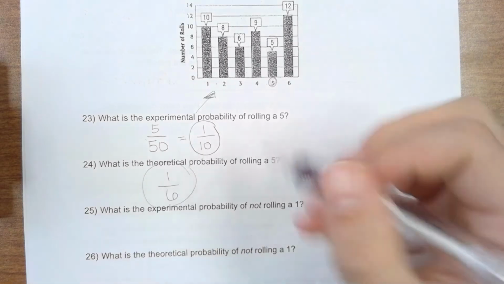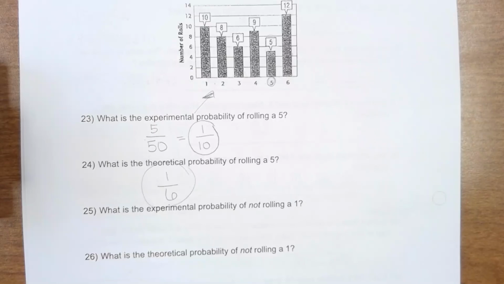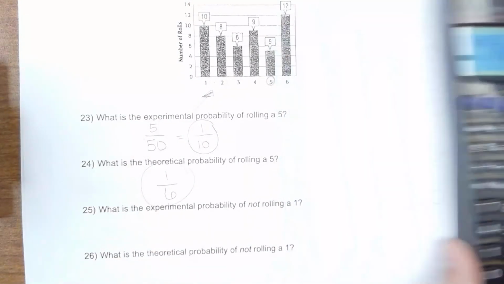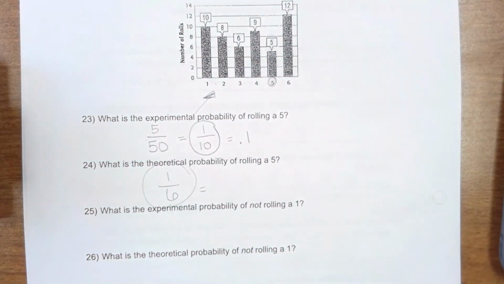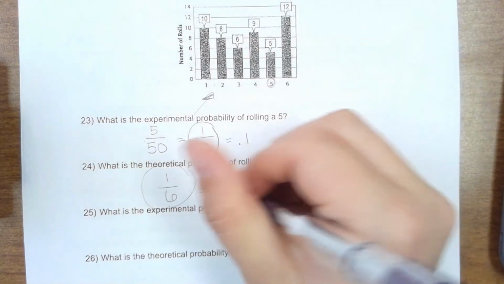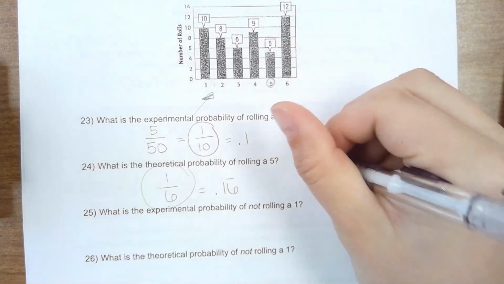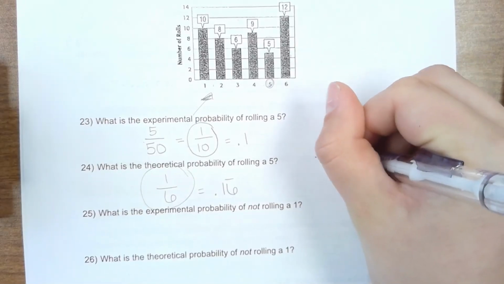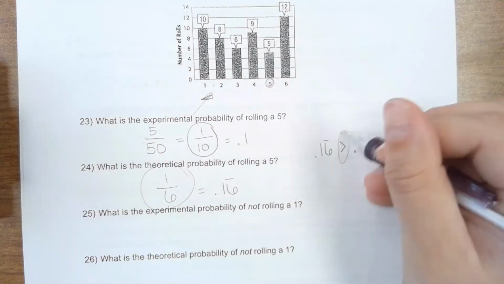And then if I were to compare the experimental probability to its theoretical probability, I could just change these to decimals by dividing. 1/10 is equivalent to 0.1, and 1/6 is equivalent to 0.16 repeating. So the theoretical probability of 0.16 repeating was greater than the experimental probability, which was 0.1. When you're comparing, you use your inequality symbols to help you compare.